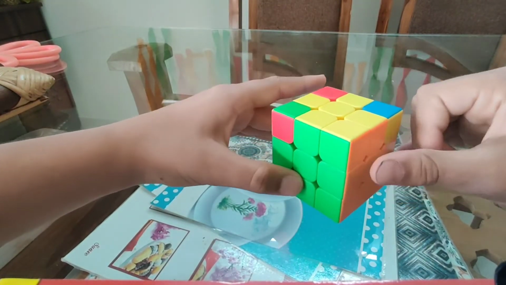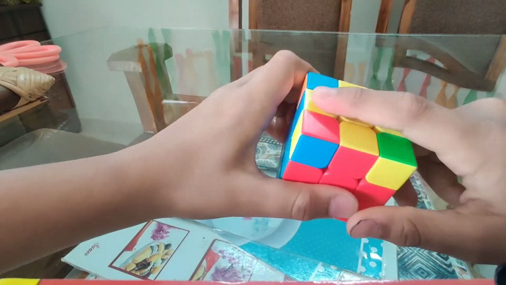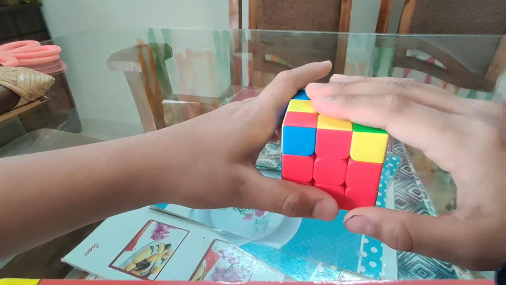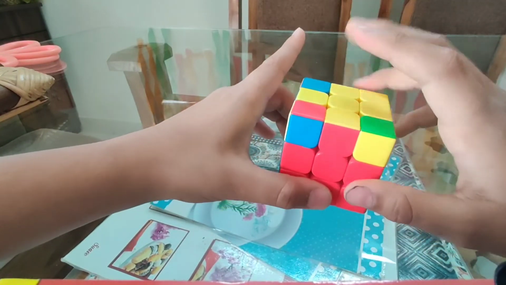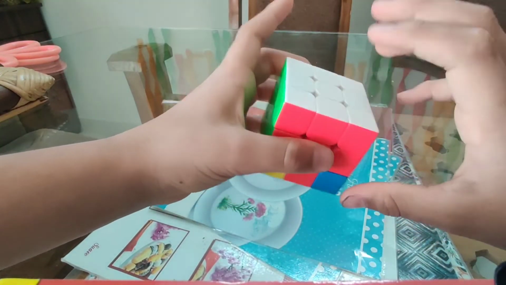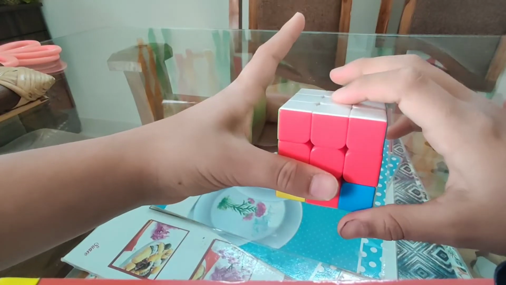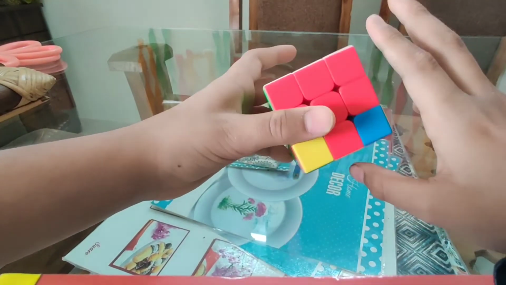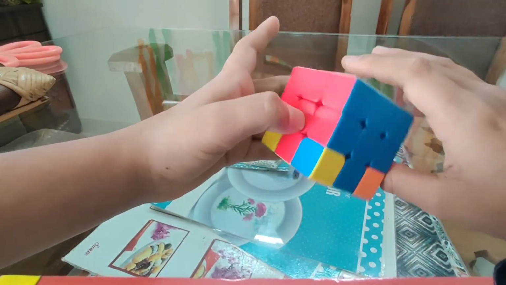So the whole process, we've held the yellow center on the top, but now we will use the white center. We'll keep the white center on the top right now, and we don't have to do anything right over here.